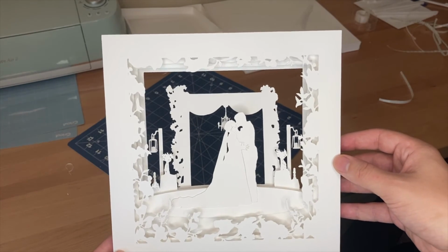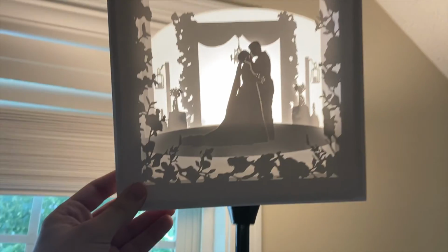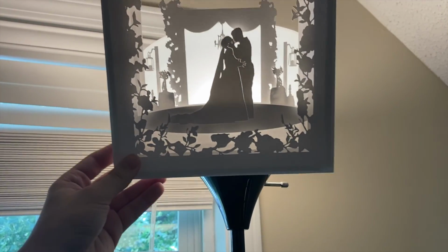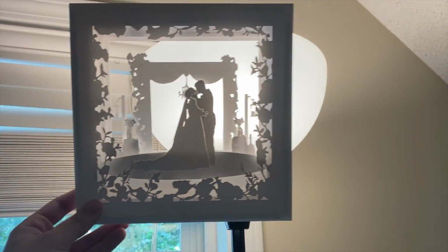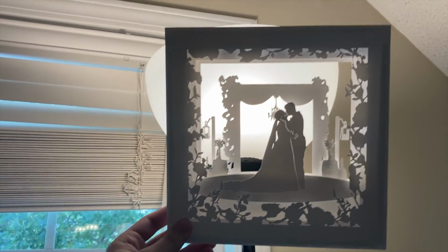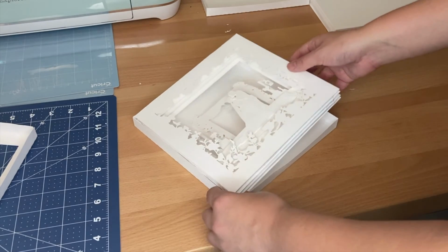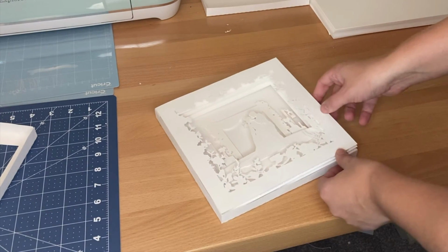So finally I have all the layers glued together. Here you can see what it looks like, and I hold this up to a light source just to double check that nothing is blocking anything that's behind it, and that everything fits together nicely. Once I'm sure that everything looks good, then I will put this into the paper box that we created.